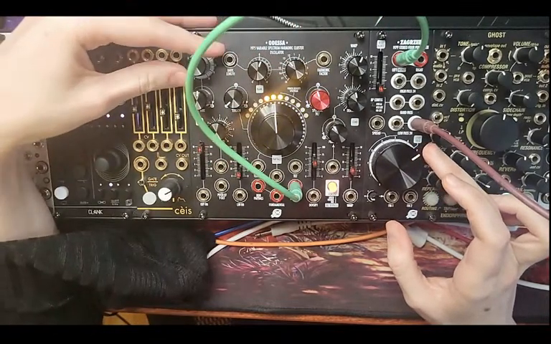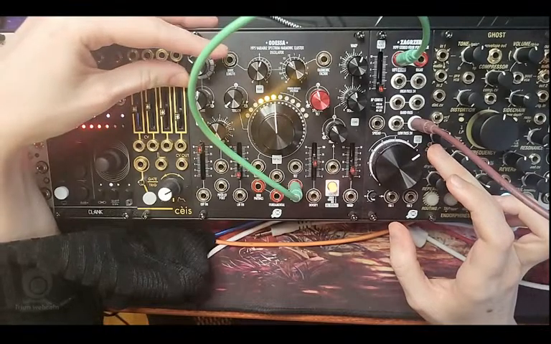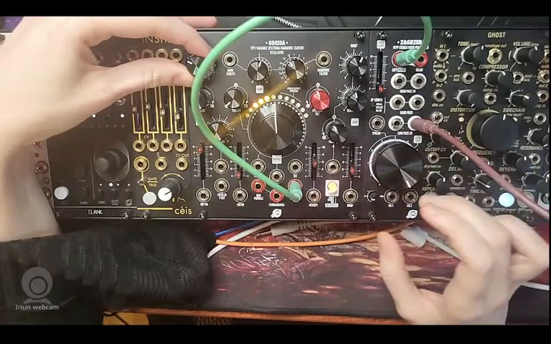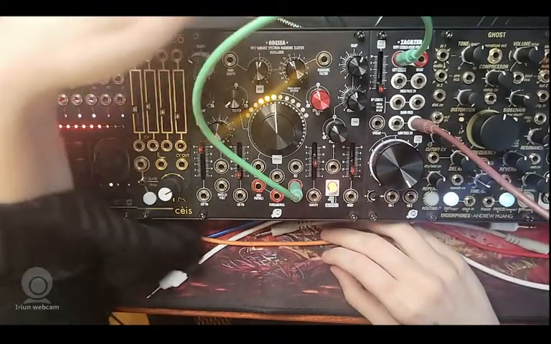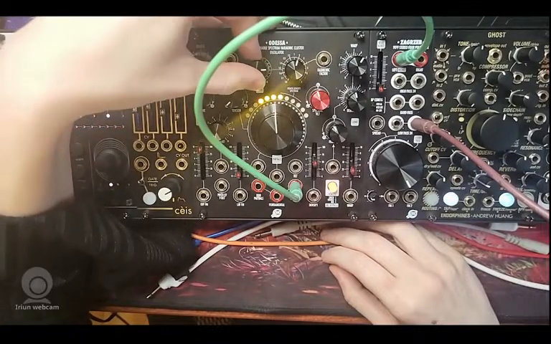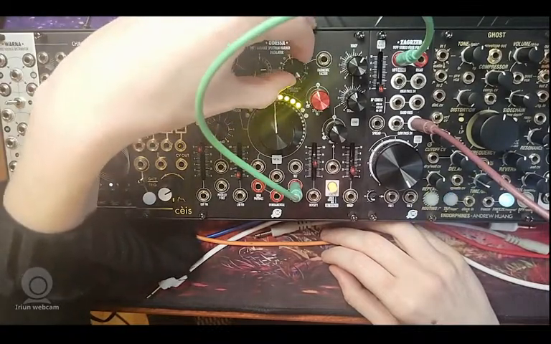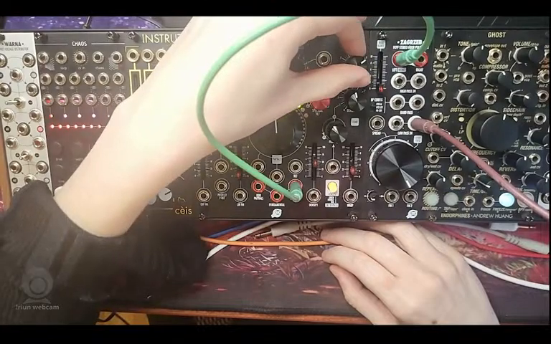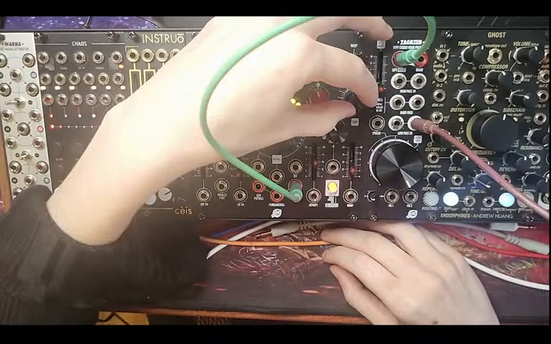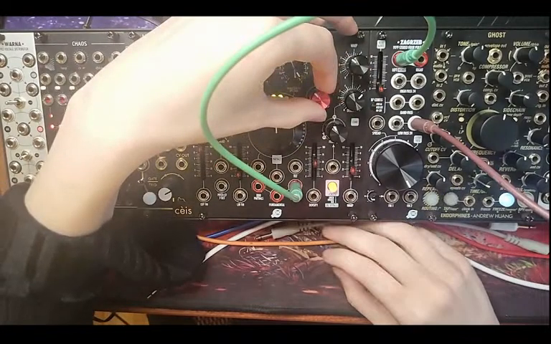And I kind of like the lower notes. So let's just open it all the way through. Give as much harmonics as we can. So it's going to be somewhere. And then filter it out.